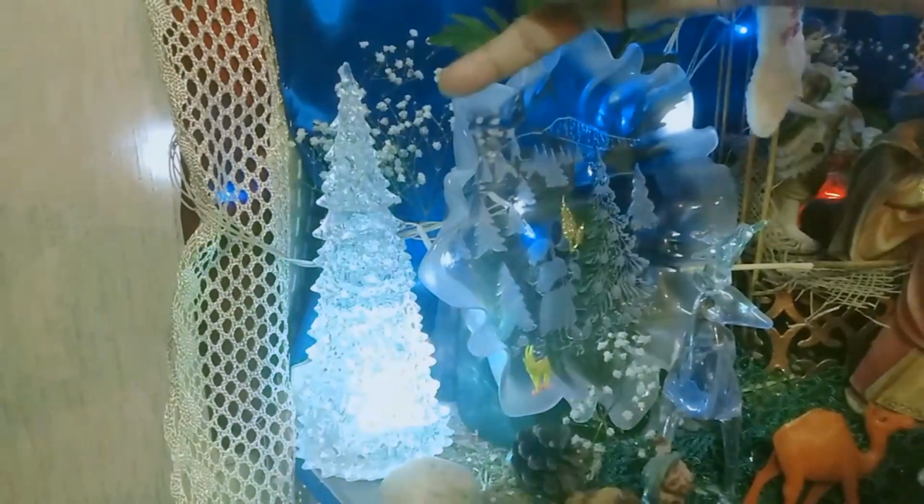As you can see, the star, I mean the tree and the trees over here are matching each other. There's a reindeer over here. There's one reindeer at the back over there, overlooking the scene.